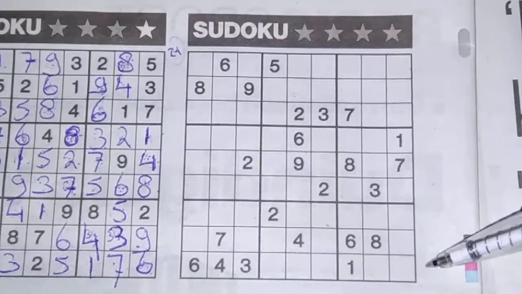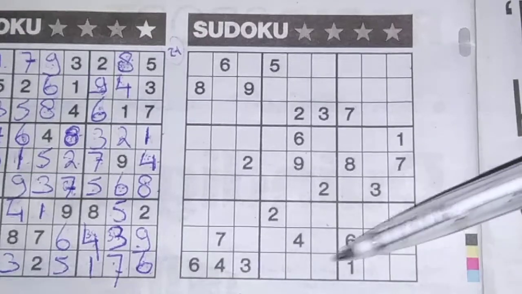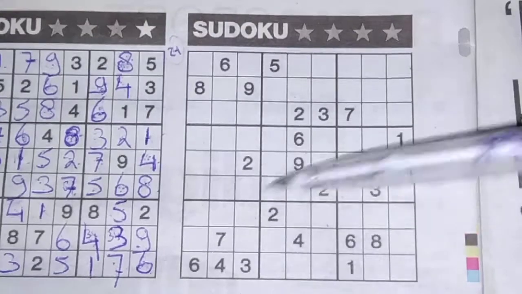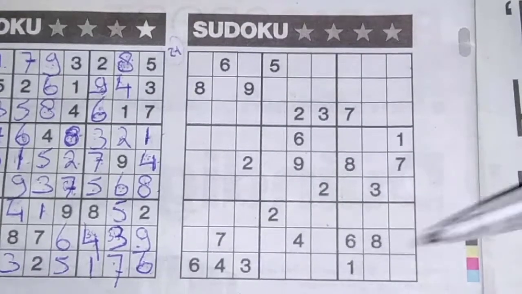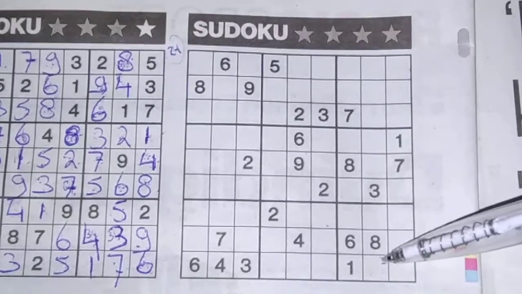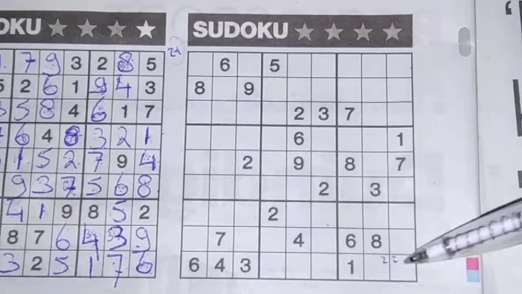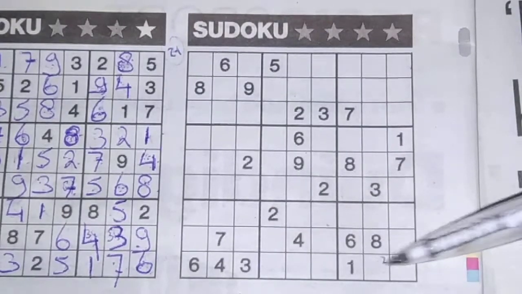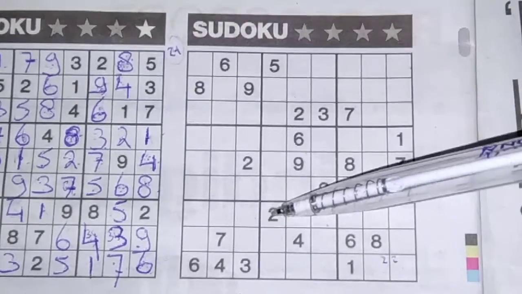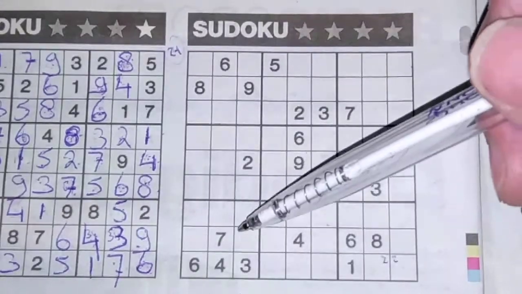In the last row, we have 5 missing numbers. One of the missing numbers is 2. We see here 2 in this big square, so no 2 in these 3 boxes. So the 2 could be here or could be there. In the row between, the only 2 places for the 2 should be here or there.